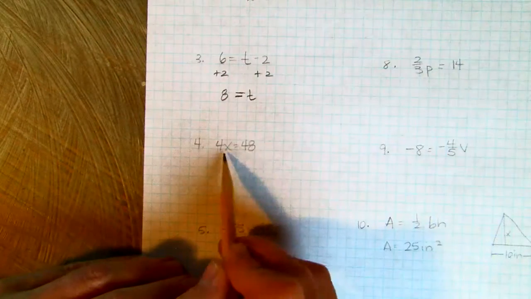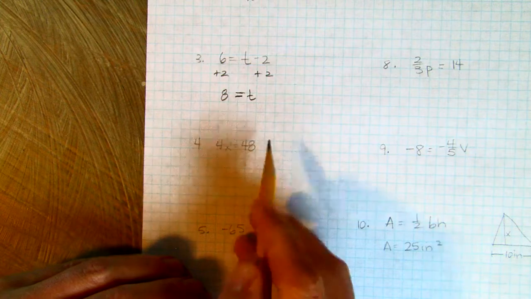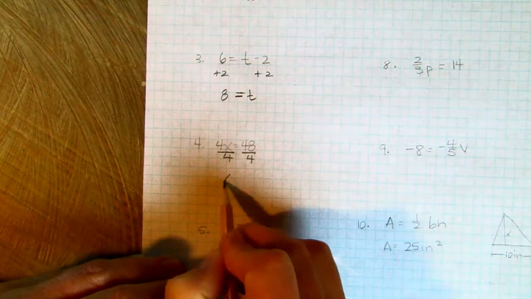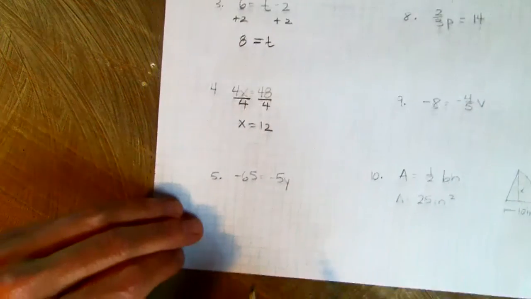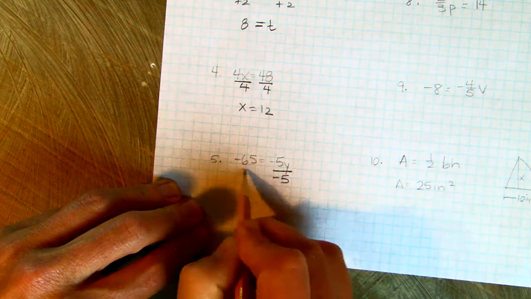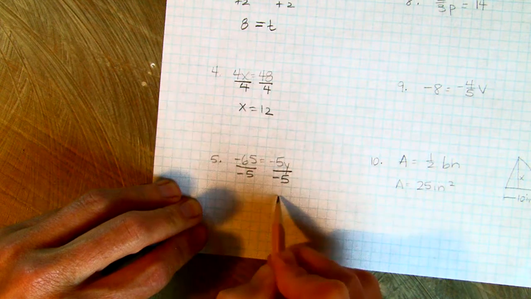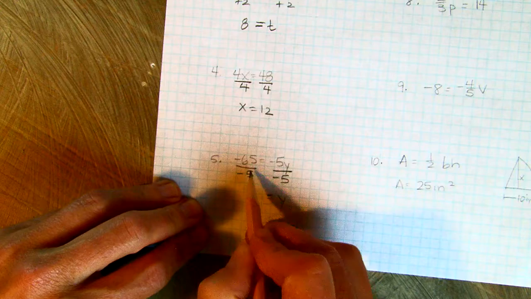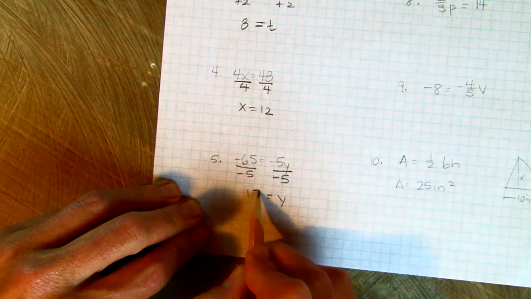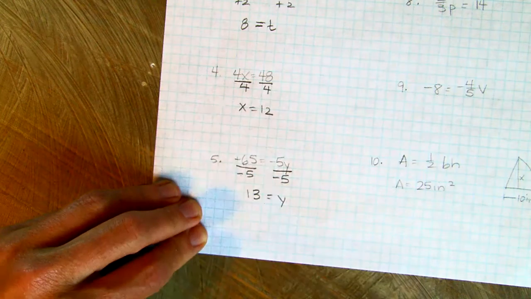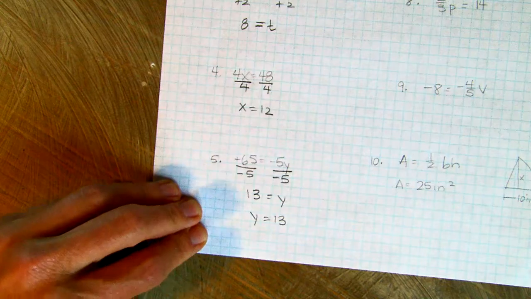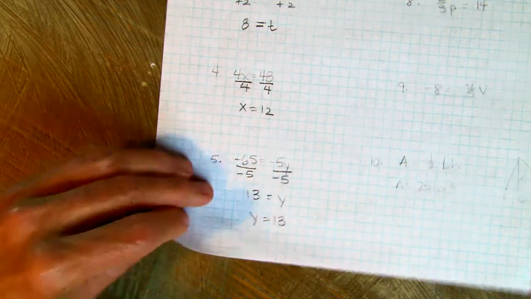All right, what operation is being performed here? 4 times x is 48. How do you undo multiplication? You divide. We got some negatives here. Divide by -5. And again, y is on my right. What is this? 6 goes into 5 once. Is this 13? And negative divided by negative is a positive. If you'd like, rearrange this so that it reads y equals 13, that's great too.